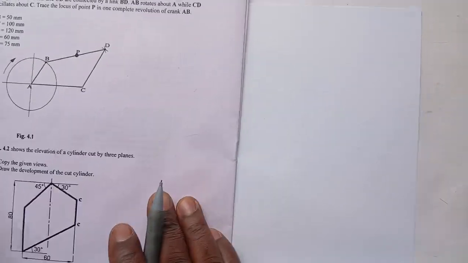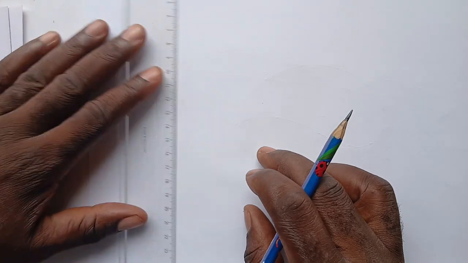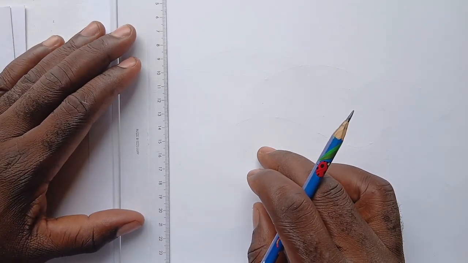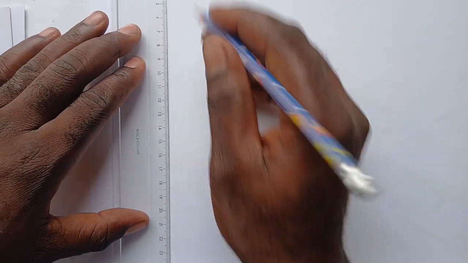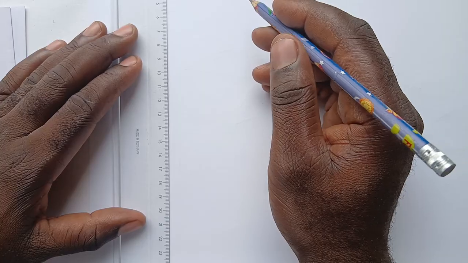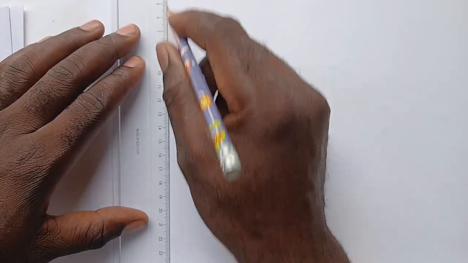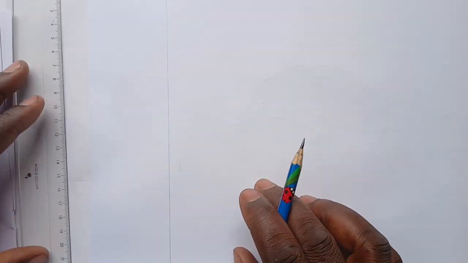So let's start. The first one to do is to draw a center line. Draw a center line like this, or you can just draw a thin line if you like. Okay, so when you're done doing that, let's draw the plan.